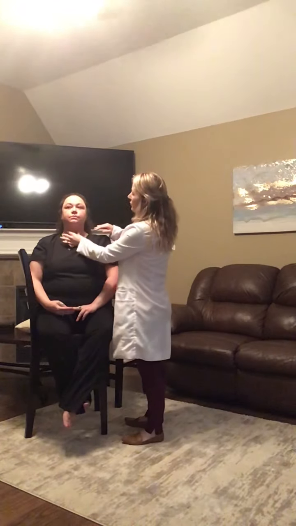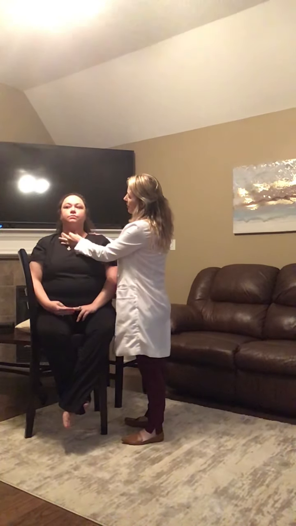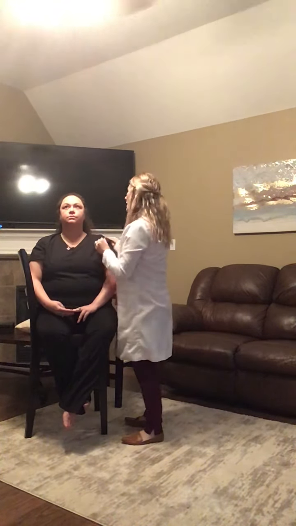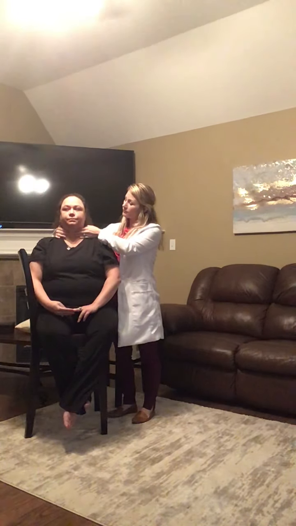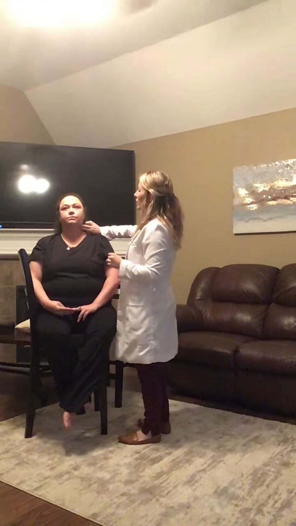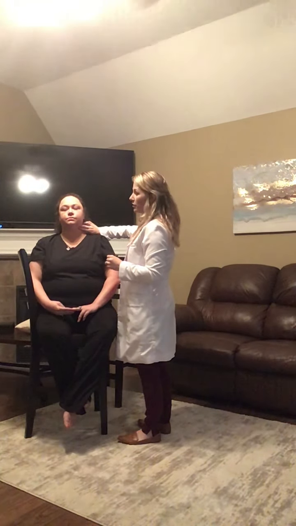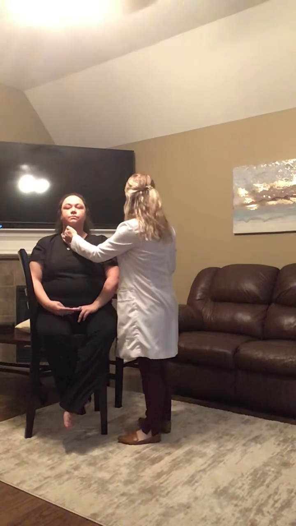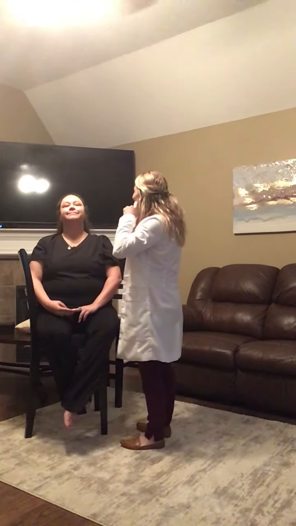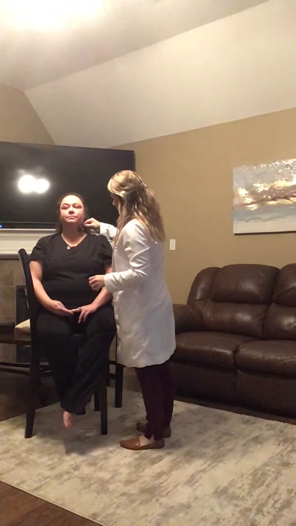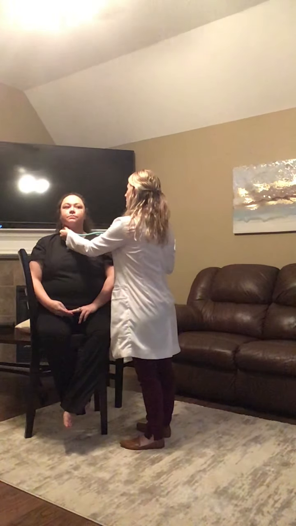So then I will assess the patient's neck. I'm going to look for symmetry. I'm going to palpate her trachea to make sure it's midline. I'm then going to palpate for her thyroid, if you will swallow. Good. And then I will palpate her carotid artery for pulsation. And then I will listen for any bruits. Good.